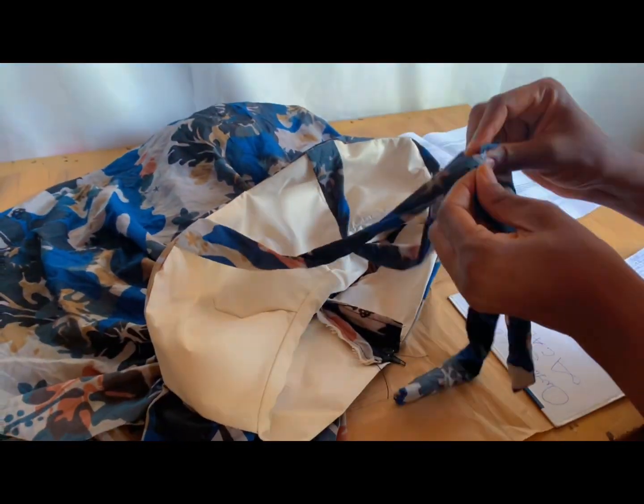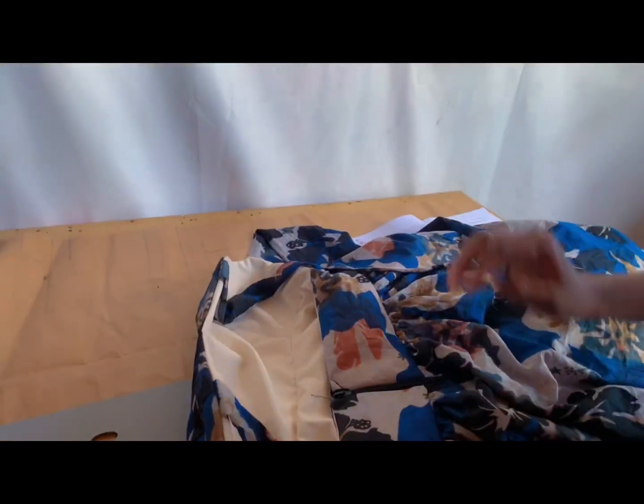This is after all the sewing and everything. So this is what you are going to get. You see how lovely it is?